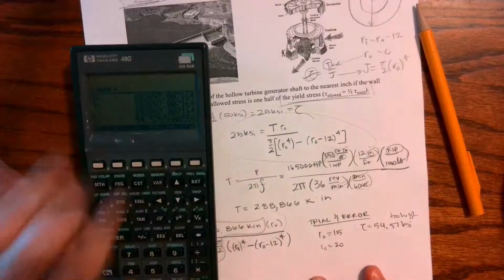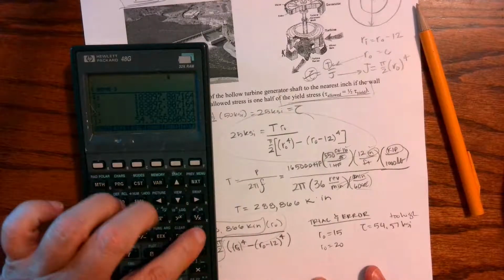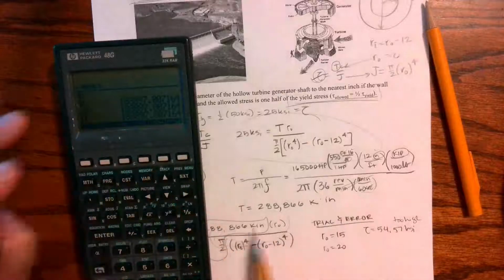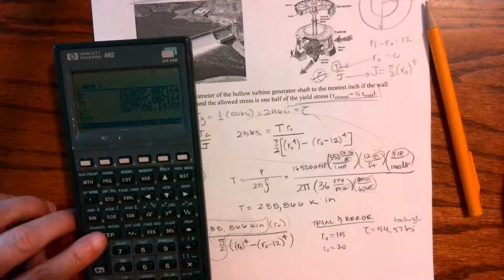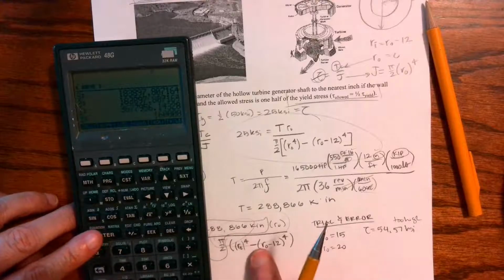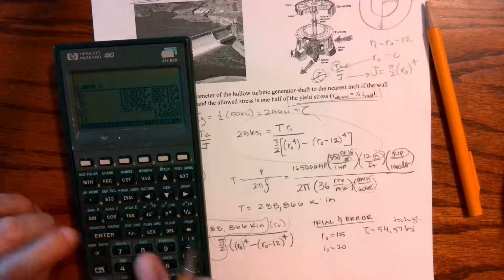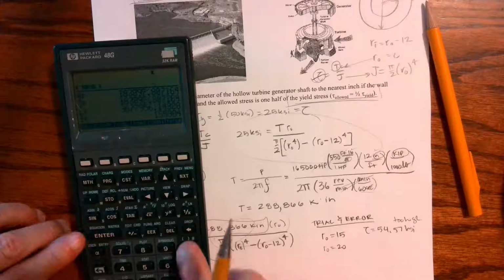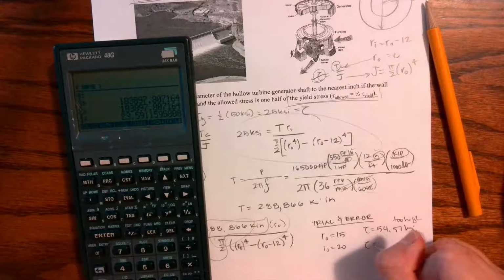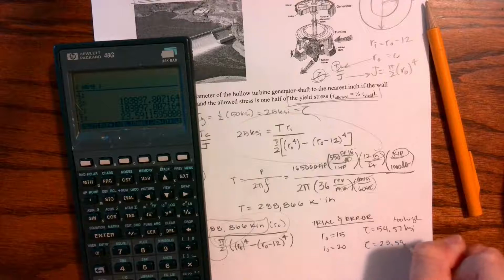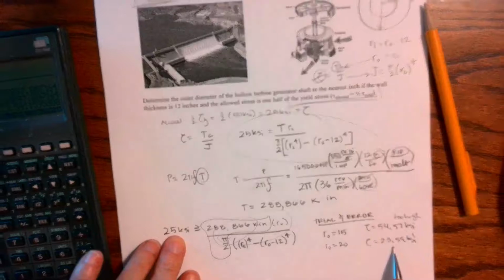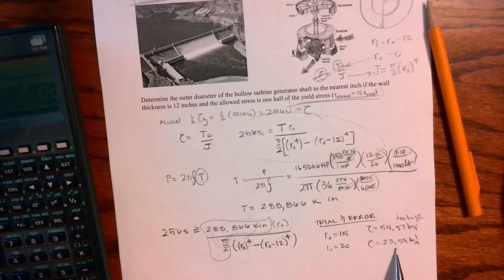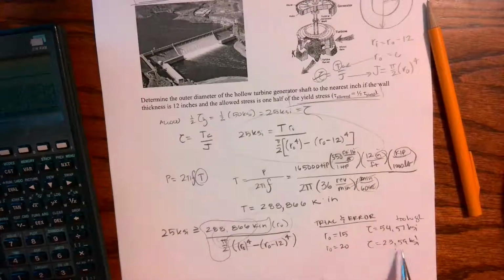So I'm going to drop that number, and I still got my stack, which is the simplification. So I have 20 times, and then 20 enter to the fourth, and 20 minus 12 is 8, enter to the fourth, minus, divided by, and I get a shear stress of 23.59 KSI. That is just slightly under 25. So that's really, really close, but I don't know if I could go up at all.